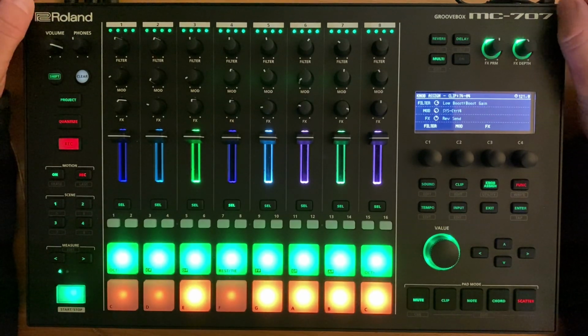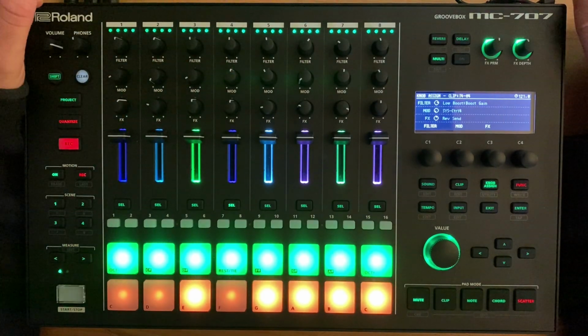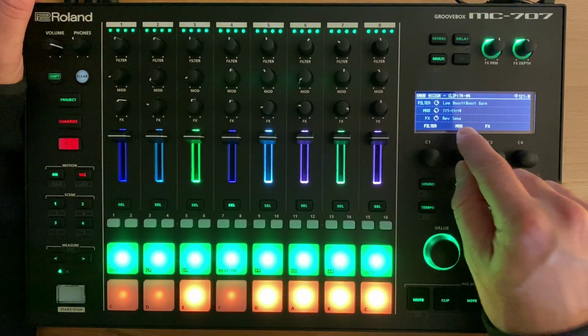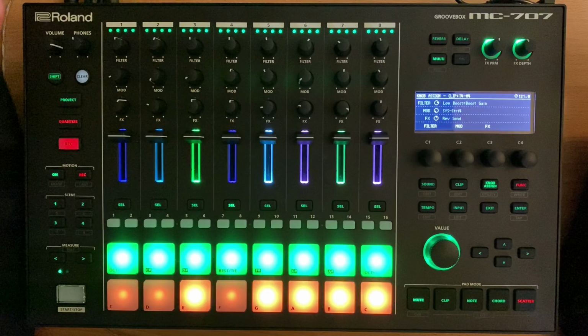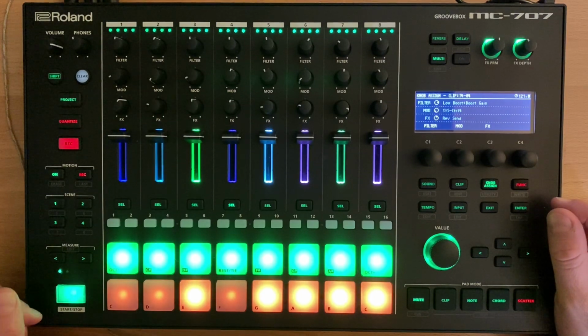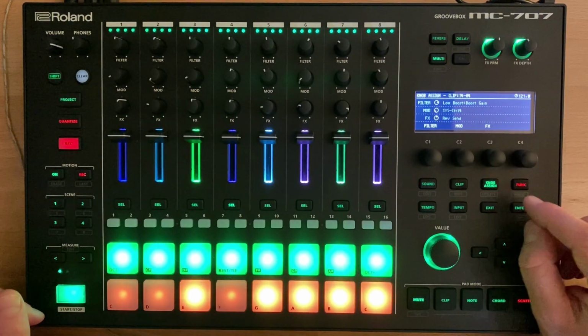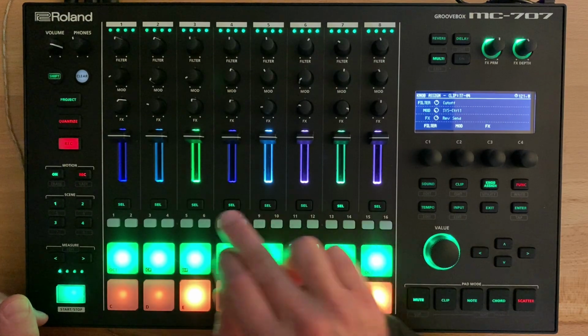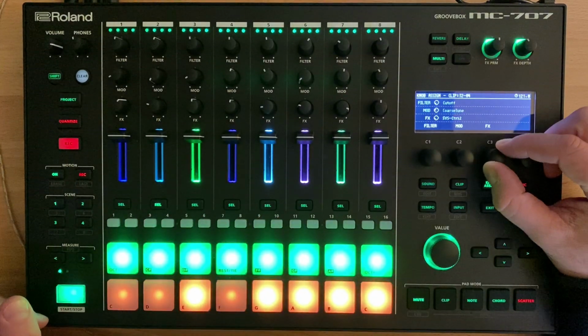So there is actually a lot more you can assign to the knobs than it first looks like. The only downside is because they're called sys control 1 through 4, you don't actually see what they're controlling. All you can see is just the generic sys control term, but it's better than nothing. So that is how you change the knob assignments. It's really quick. You can just jump around track to track and quickly change what you want.